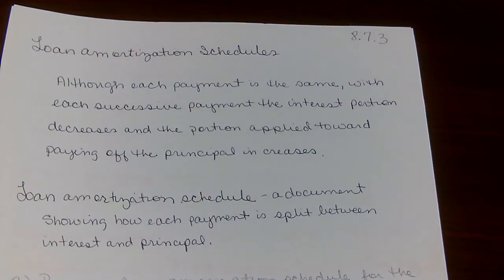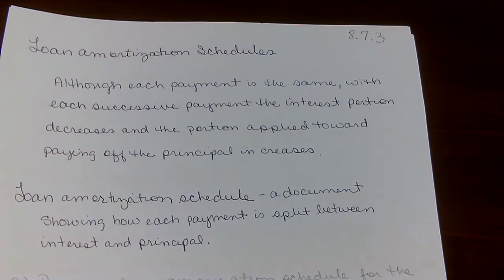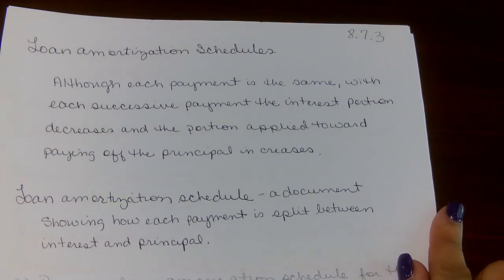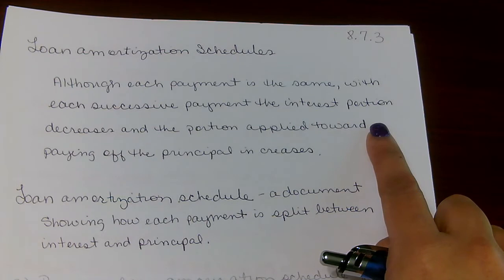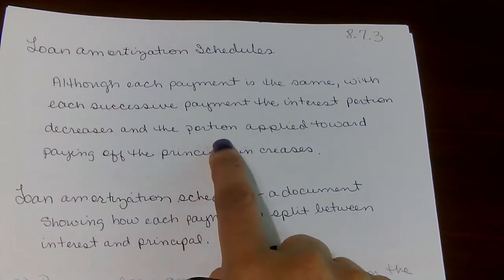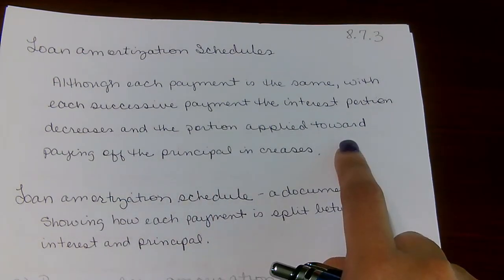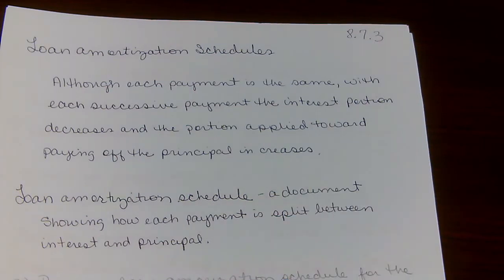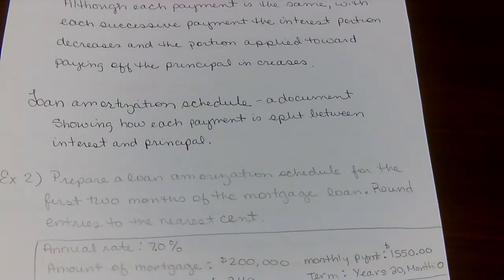Now let's look at our loan schedules. Although each payment is the same, with each successive payment, the interest portion decreases and the portion applied towards the principal payoff actually increases. The loan amortization schedule is a document showing how each payment is split between interest and principal.